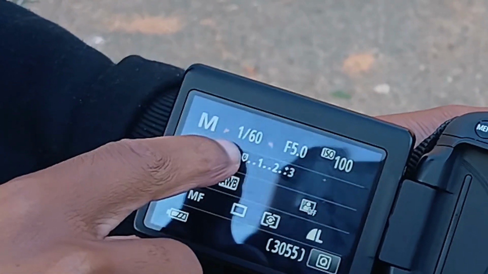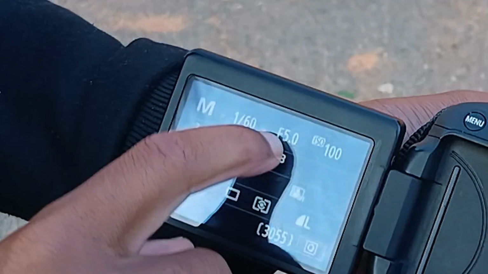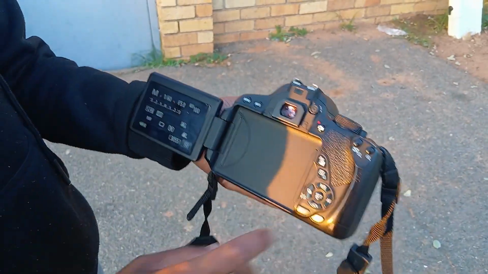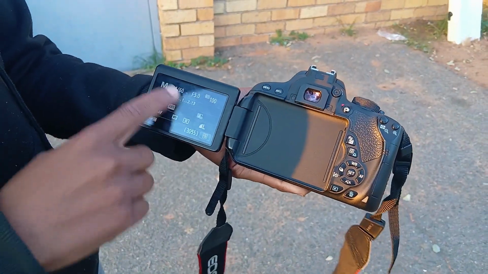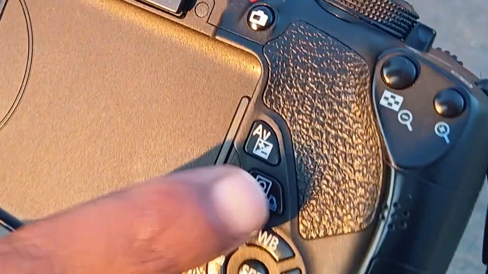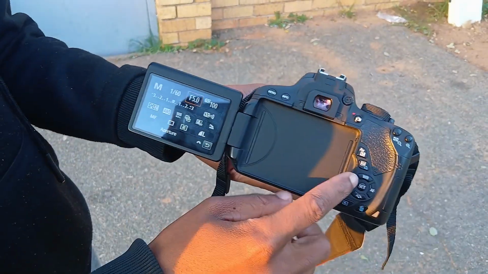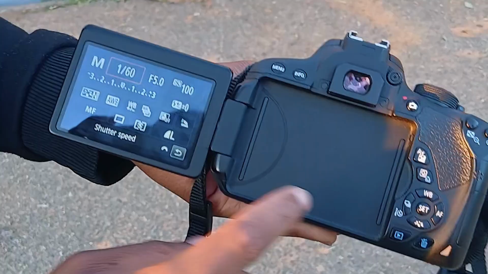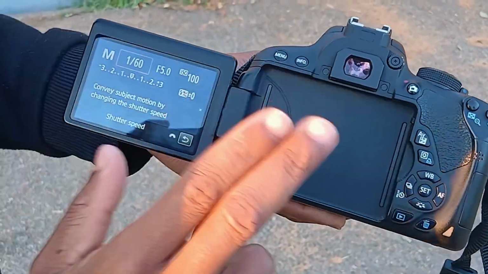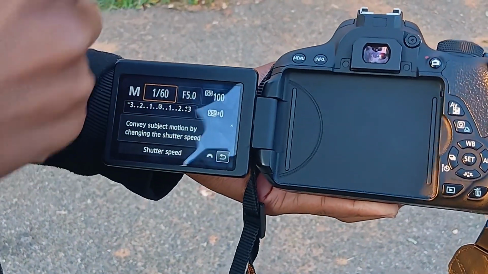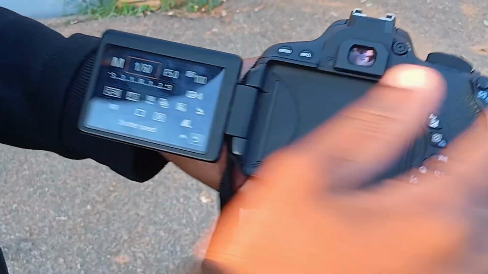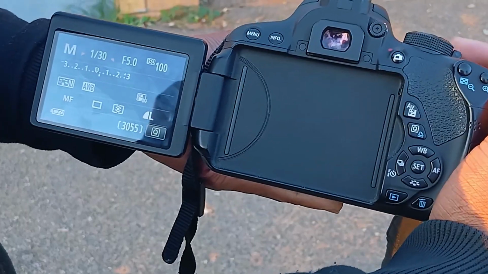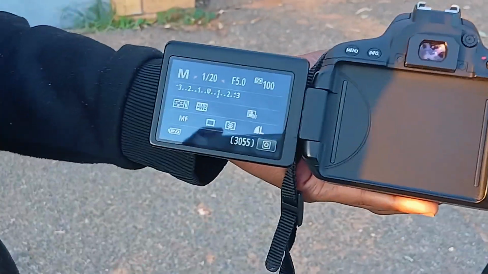So we are setting shutter speed, aperture, and ISO. The shortcut is that if you want to activate this, you must press Q. Then when you press Q, you will be able to move around. So you are not going anywhere except these three places. The shortcut is that your shutter speed must be 1 divided by 60 and upwards. Don't go below that.